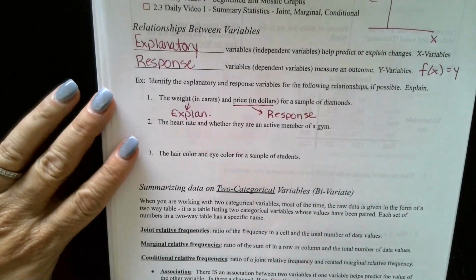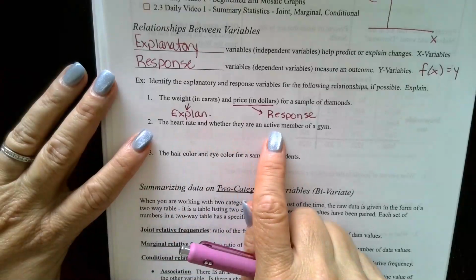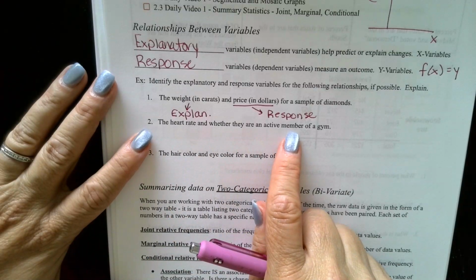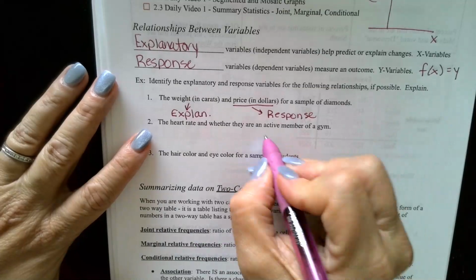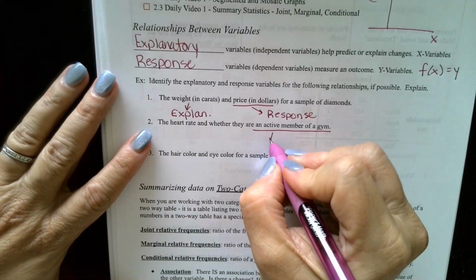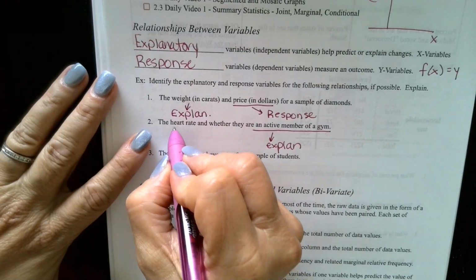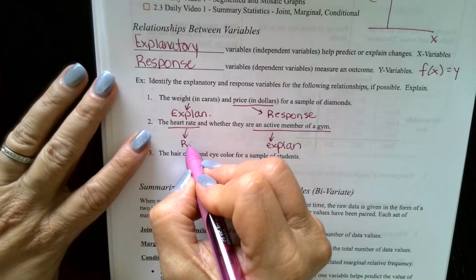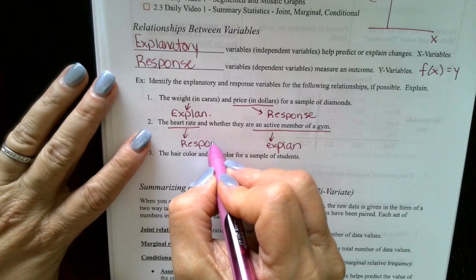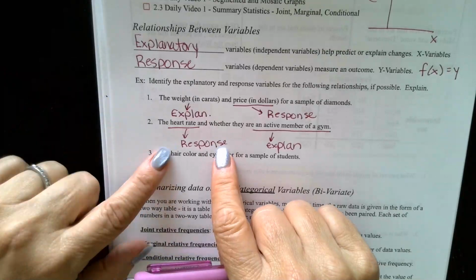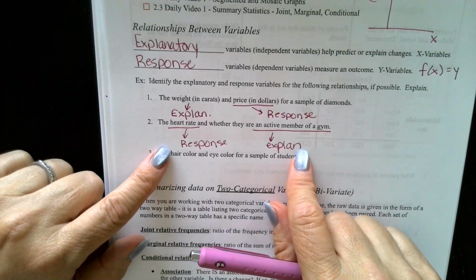All right, with this next example, it says heart rate and whether or not they are an active member of the gym. Here, if they're an active member of the gym, that's going to be our explanatory. It's going to probably tell us what the heart rate is. That's the response. If you're not going to the gym, your heart rate is probably going to be a lot higher than if you're fit.